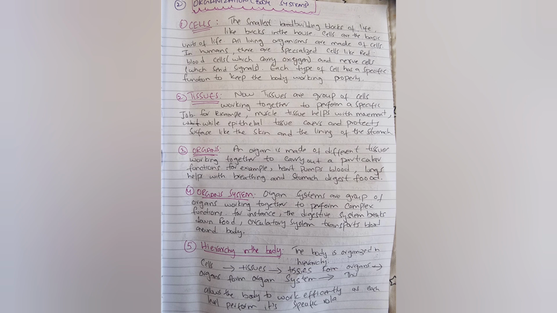Cells. Cells are the smallest building blocks of life, like bricks in a house. Cells are the basic unit of life. All living organisms are made up of cells. In humans, there are specialized cells called red blood cells, which carry oxygen, and nerve cells, which send signals. Each type of cell has a specific function to keep the body working properly.